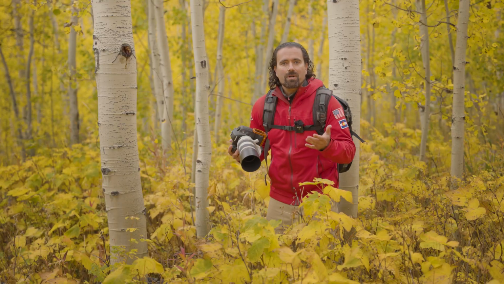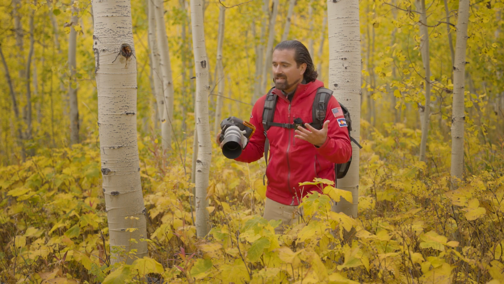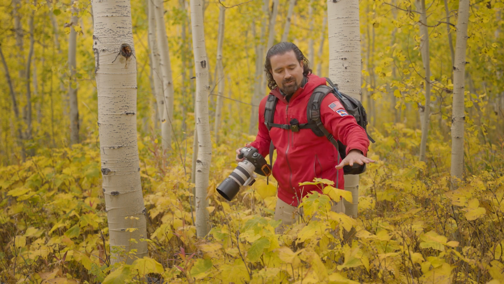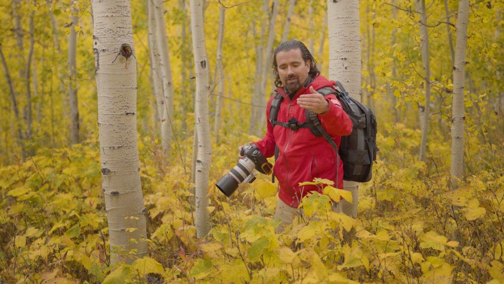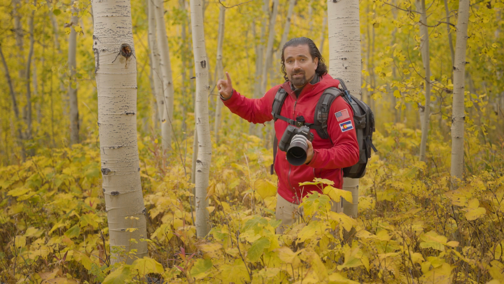All right, so let's run through a couple of basics. I've situated myself in the middle of these aspen trees because this is a really interesting environment. I also have some interesting shrubbery in front of me, so I'm kind of creating a three-dimensional image. And let's not forget that huge infinity forest in behind us.